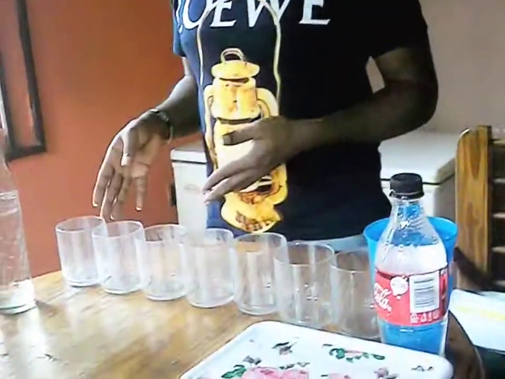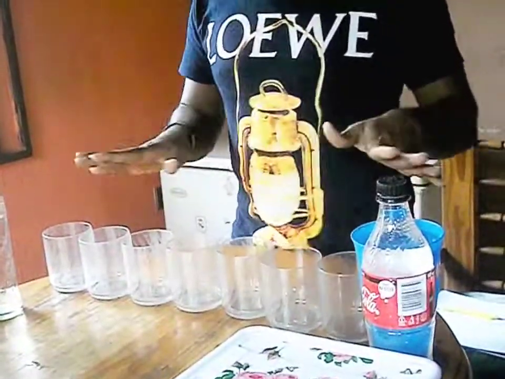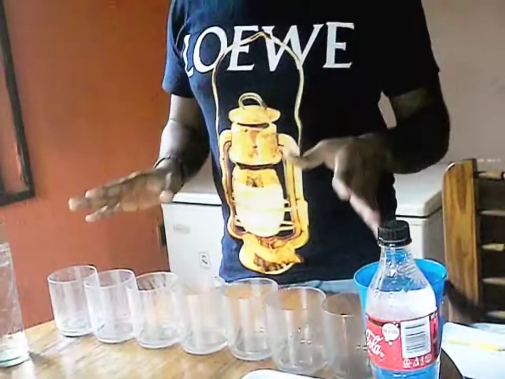So today I'll be taking you on mathematics, and our topic for today is capacity. Okay, if you look on the table here, you see I've got so many things on my table, and these things will help us to understand our topic for today. Now let's go to the definition of capacity.